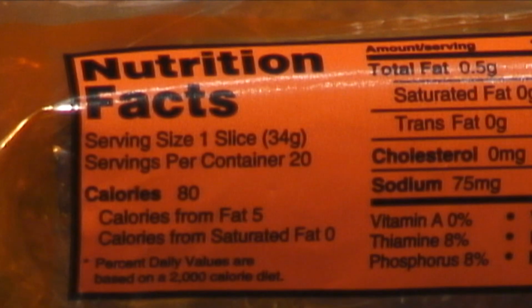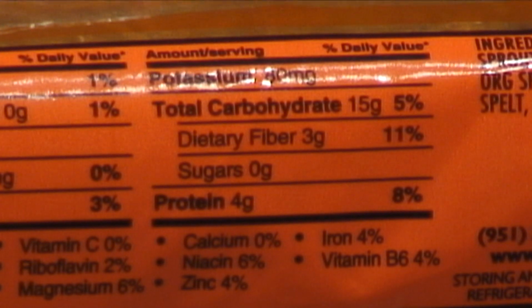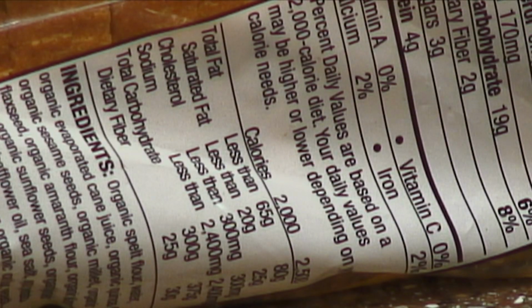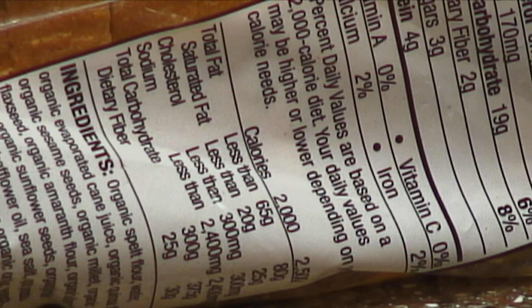Then you picked up some breads here. I did. This bread has 80 calories, and the amount of fiber in it is 3. That worked well. So it's above our 3 grams per 100 calories, which is nice. And then you picked up another loaf of bread here. It has 110 calories, and the fiber on that is 2 grams.